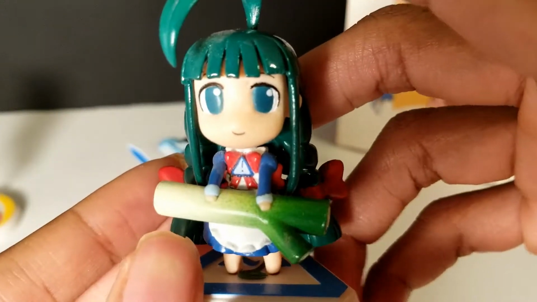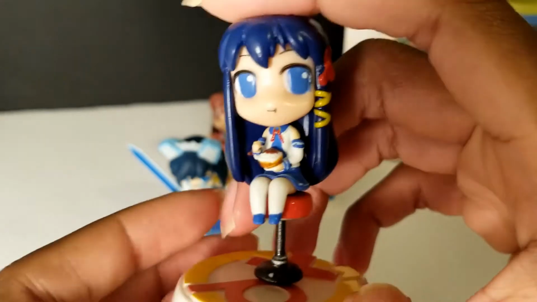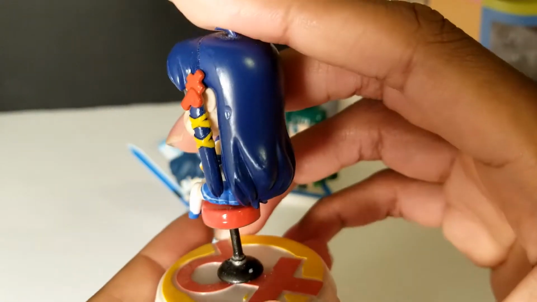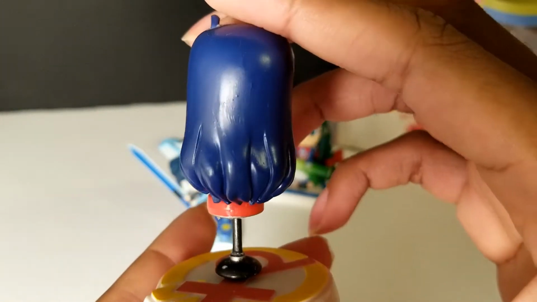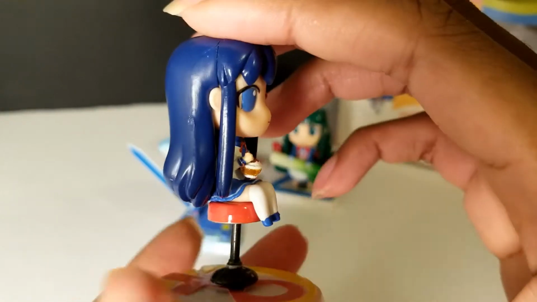That's good. And then last but not least, my favorite, XP. The front. To the side. To the back. To the other side. And that is about it for the set.